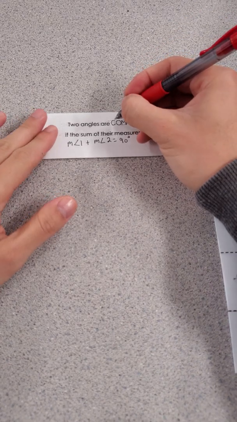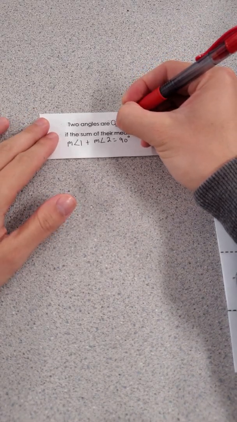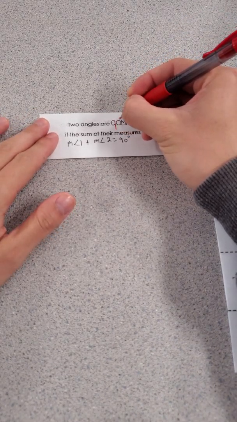A really good way to remember this is that we can turn the first letter C in complementary into a 9, and we can make a little degree sign, and it's 90mentary, or complementary turns into 90. And here's a visual representation where we use that little box to represent that it is 90 degrees. So those two add up to be 90 degrees.